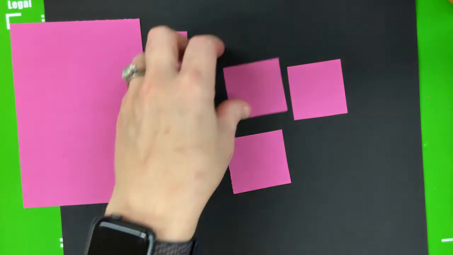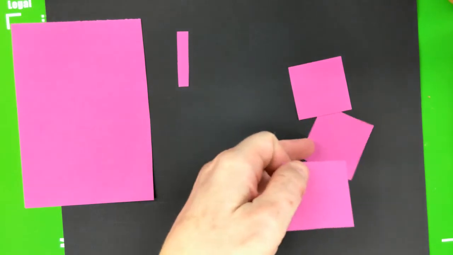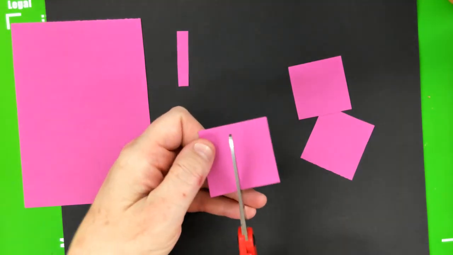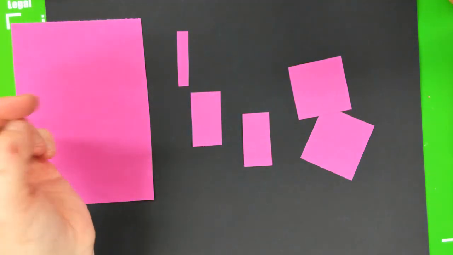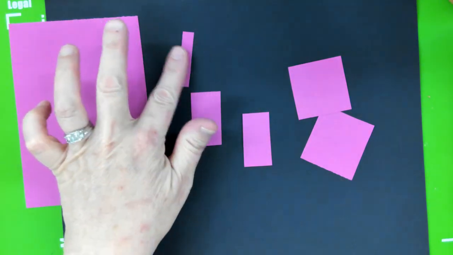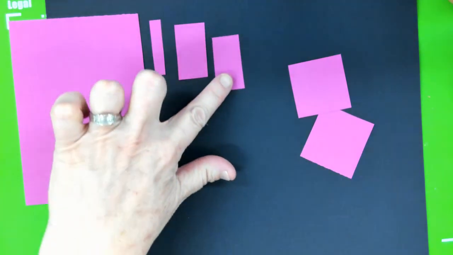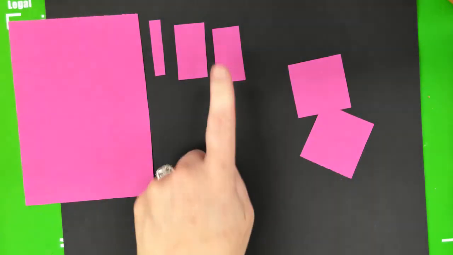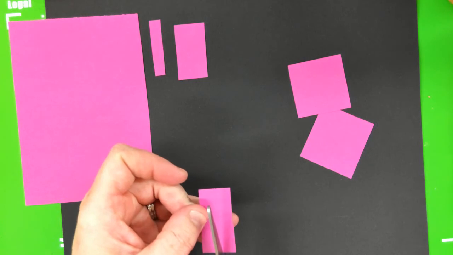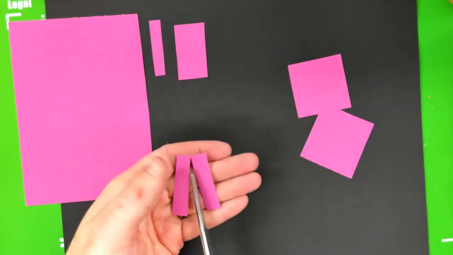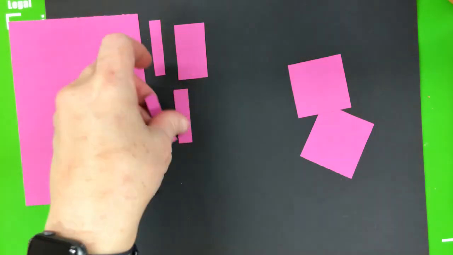And then with one of these squares, I can cut that one in half, and I can make what? Exactly, two more rectangles. So if I get those out of the way, I could take one of these rectangles and cut it in half again to make some really skinny, really thin, small rectangles like that.